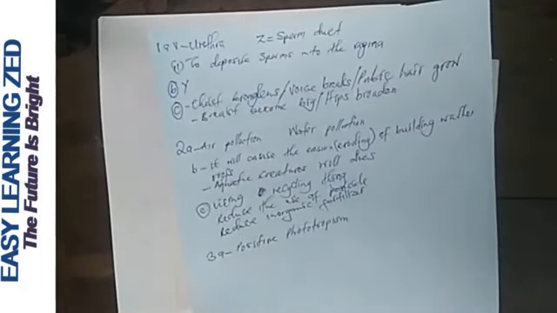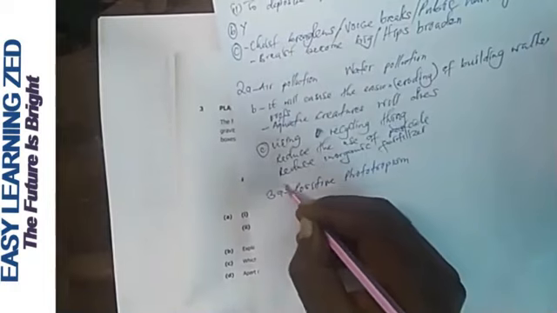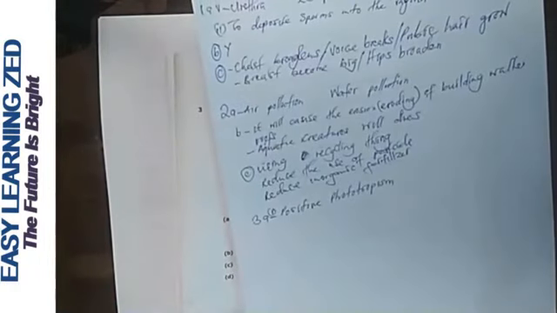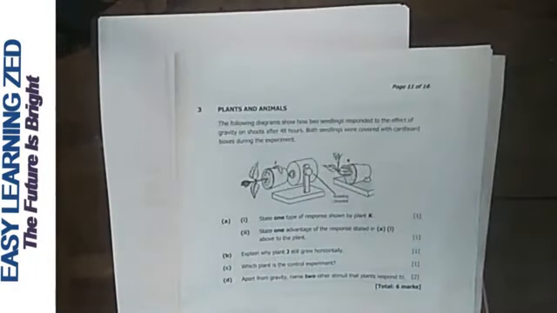That is the response that has been shown. Okay, then we come to question number 1. This is number 3a1. Then we come to 3a2.